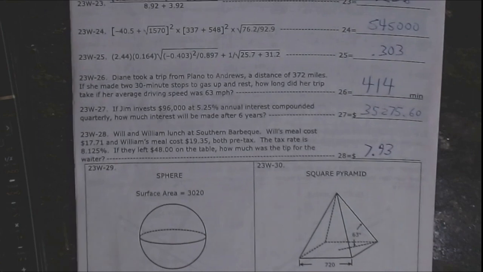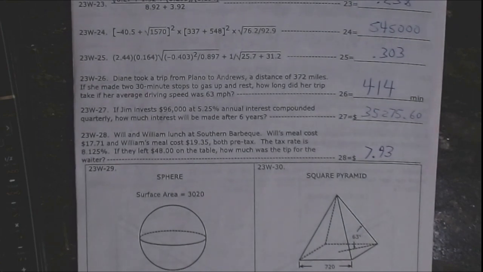Number 26. Diane took a trip from Plano to Andrews, a distance of 372 miles. If she made two 30-minute stops to gas up and rest, how long did her trip take if her average driving speed was 63 miles per hour?